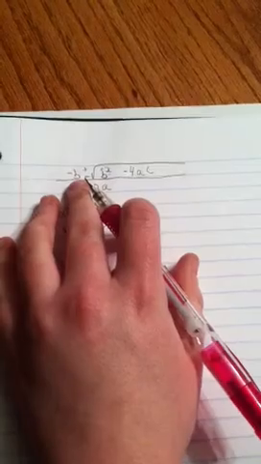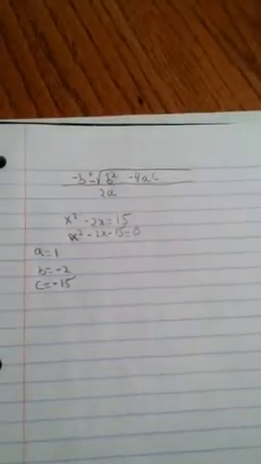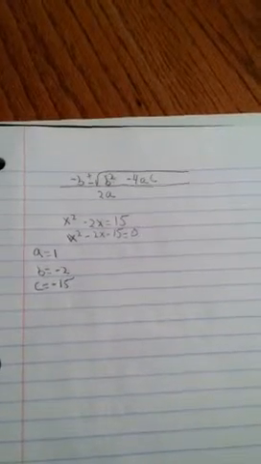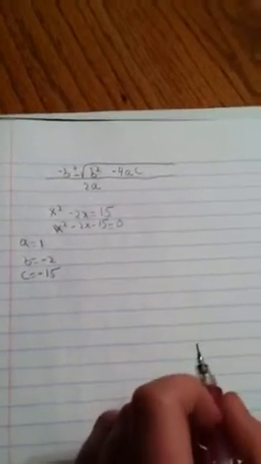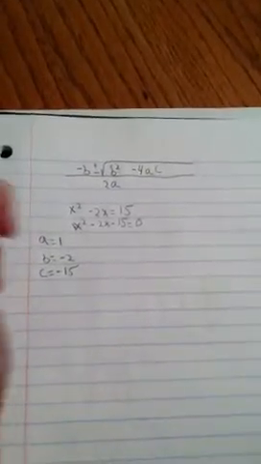Now you just plug it in here, which reads negative b plus or minus the square root of b squared minus 4ac all over 2a. Okay. And the way that you do this is, this negative sign means the opposite of b.